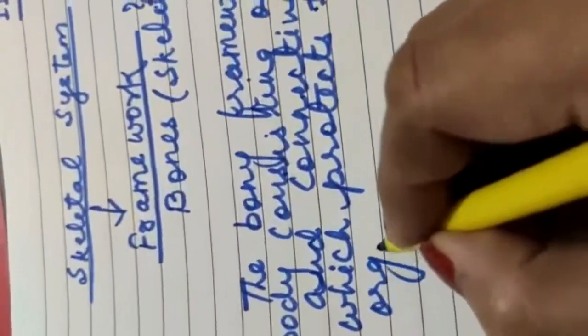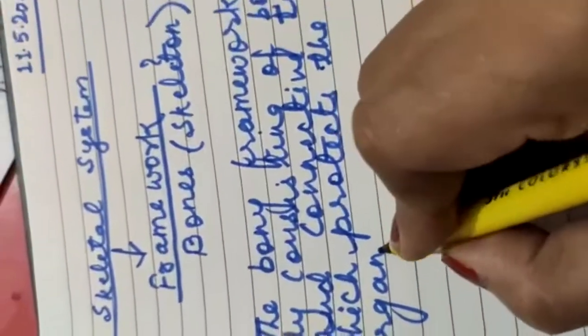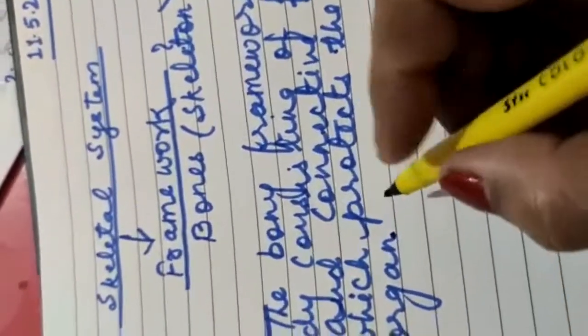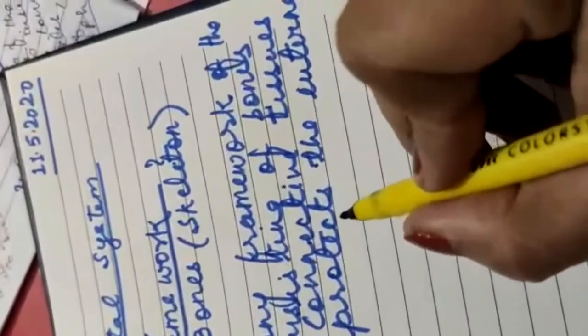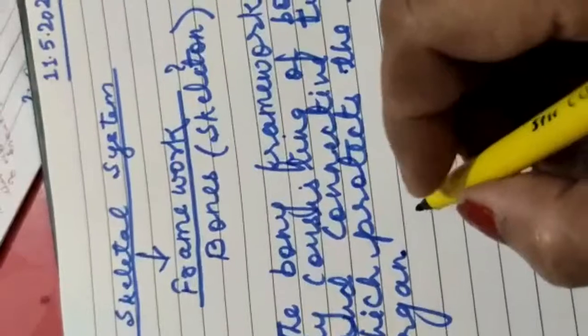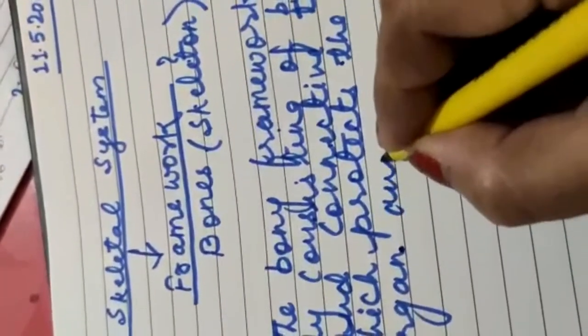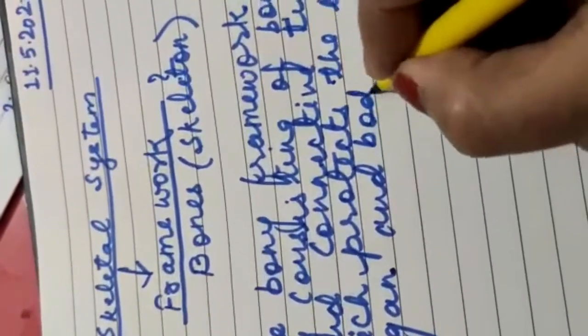And what are those internal organs? All the delicate organs that are present inside our body. It protects the internal organs and the body tissues.